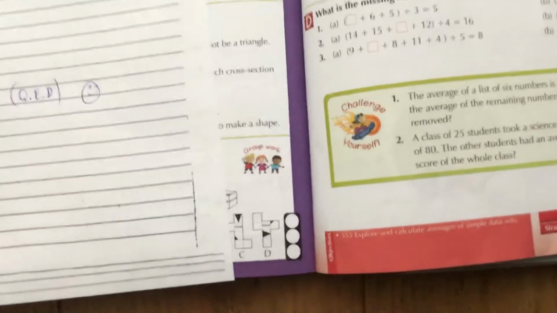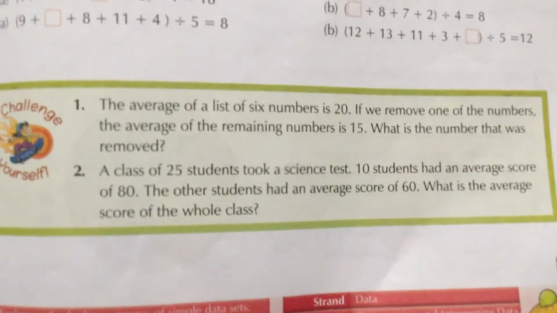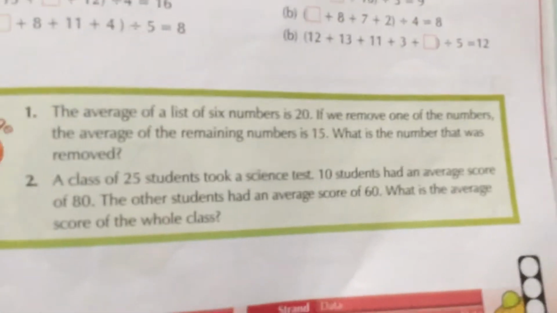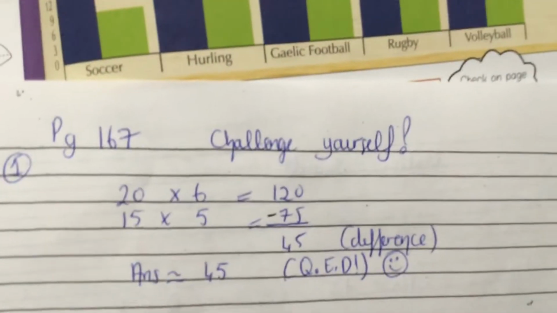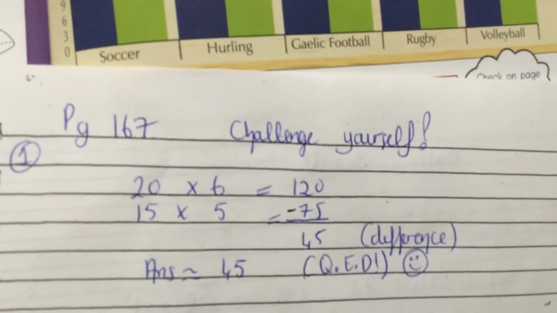And then if you remove one of the numbers, you end up with 5 numbers. And it says here that the average number when you remove one of them is 15. So to get the total of that number is 15 by 5, which is 75. And then what is the number which was removed? Well, that's quite easily done. It is the 120 take away 75 to get the difference, and that's 45. So guys, do you see how easy that was?